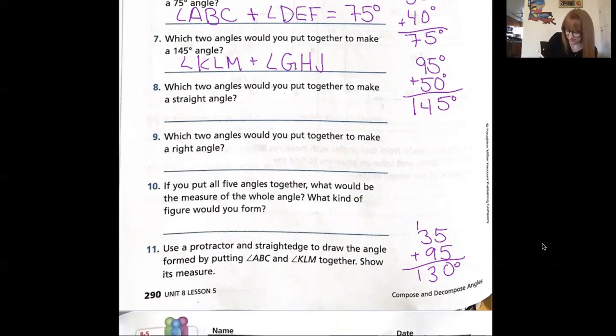So like my rough sketch might look like 35 degrees, something like that. So this is ABC, and this would be KLM. And then you could rename the angle.